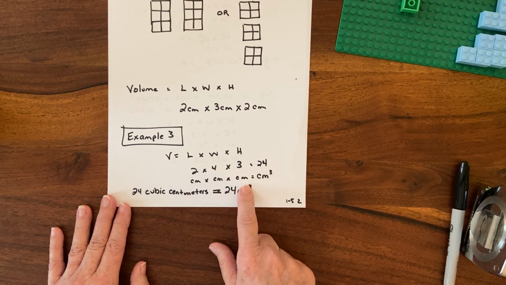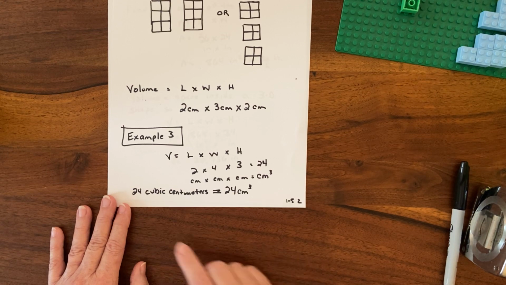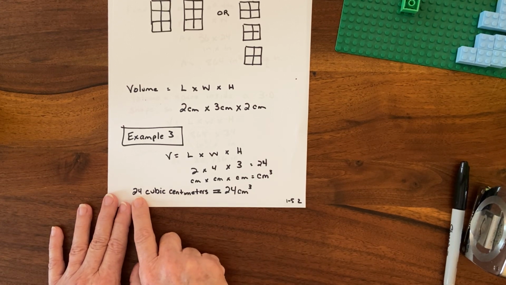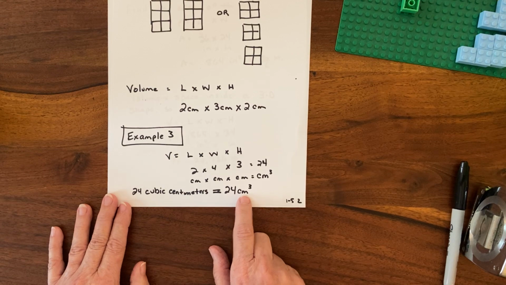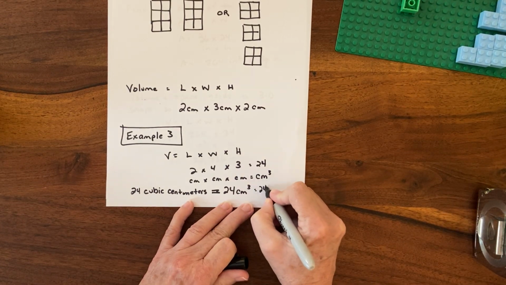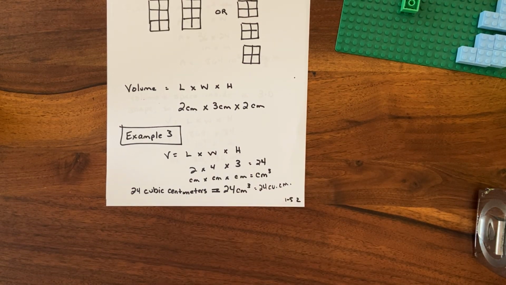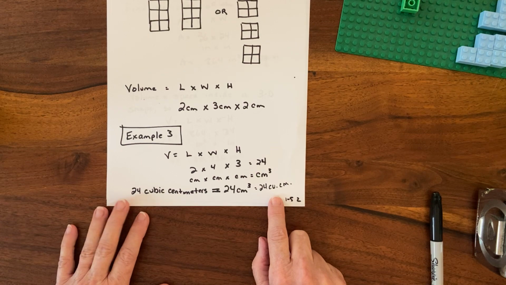I have 3 of those that I'm multiplying. So I get my cubic centimeters. So I can write my answer either 24 cubic centimeters, or I can write 24 cm³, or I can write cubic centimeters. That's not quite so common, but you see it, okay?